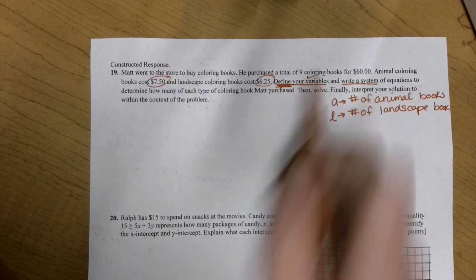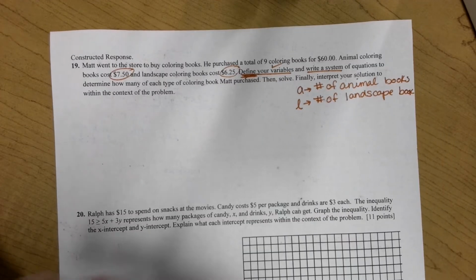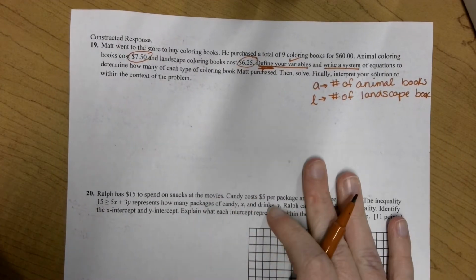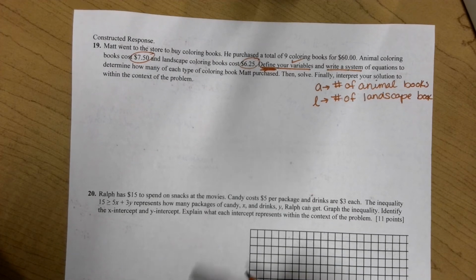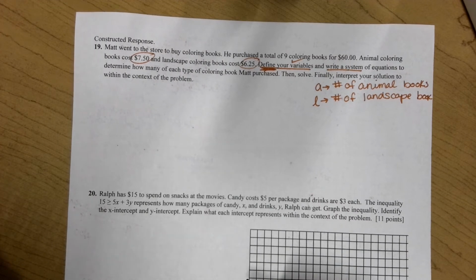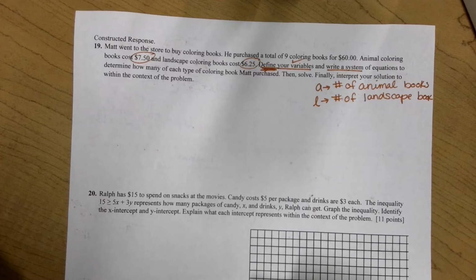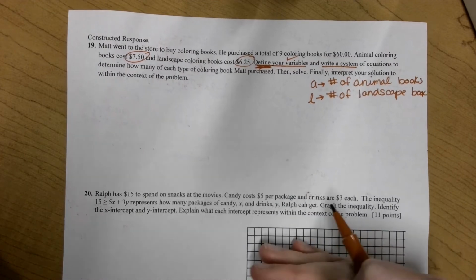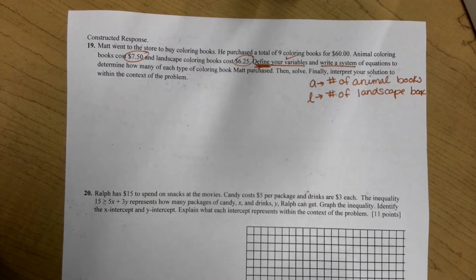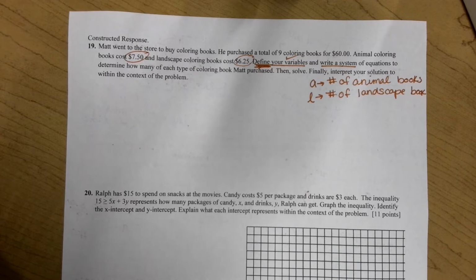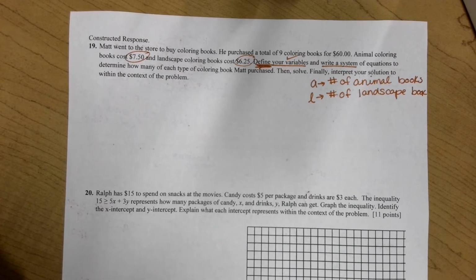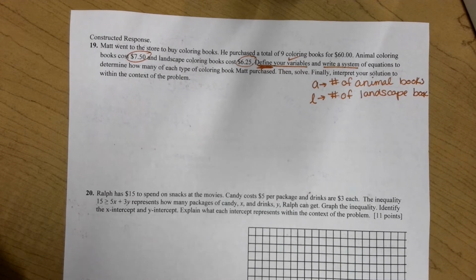So we check off define your variables. If you don't define your variables on the test, we will mark off because I got to know. I don't know if X means animal or landscape, and I have to know which one you intended to go where. So I know that sounds hateful. No, actually it doesn't. Y'all are used to this. Y'all are used to us being nitpicky at this point. It's been 18 weeks, so.